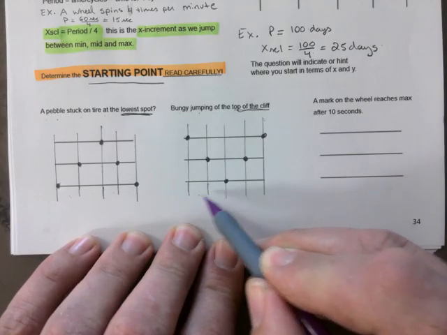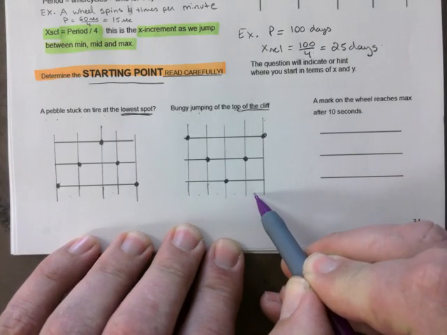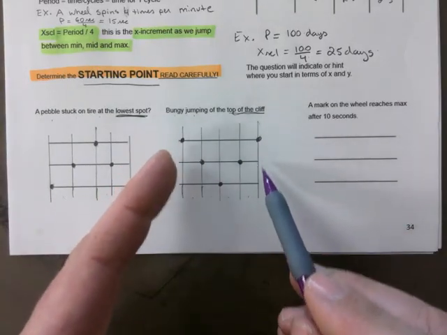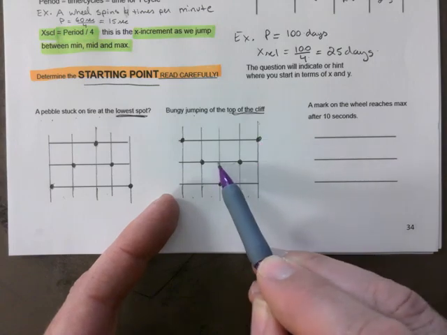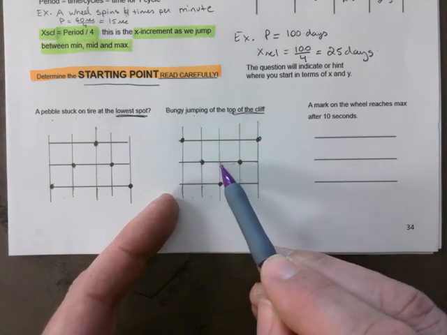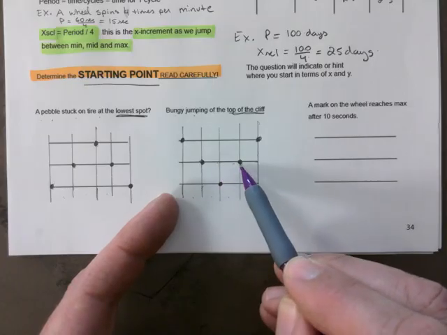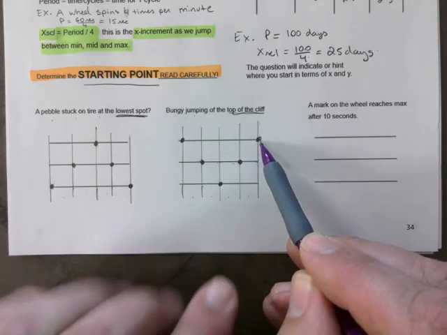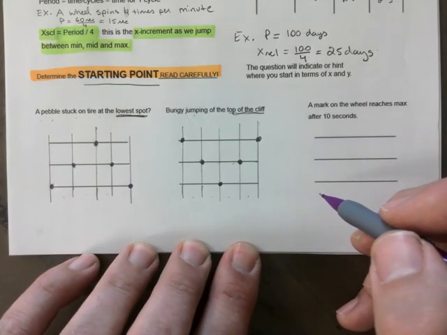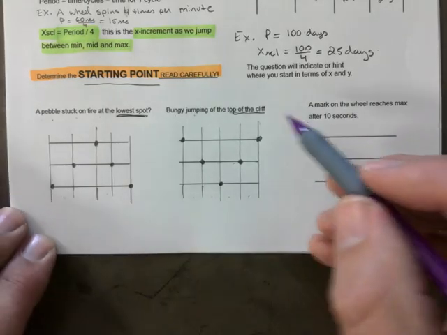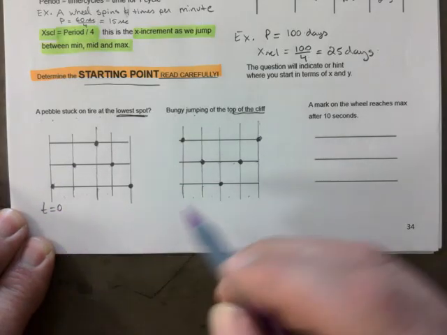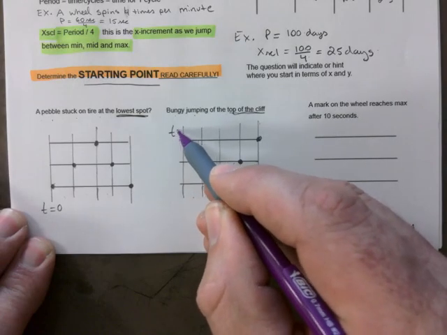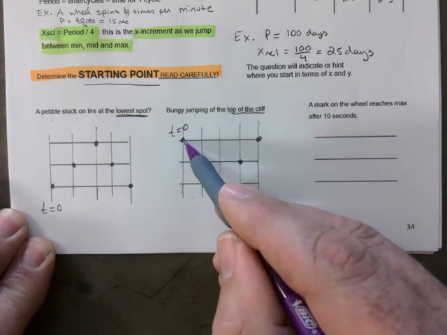But do you see your x scale here in quarters? So 1 full period is from max to max. So we can split this into quarters. So it's going to be a quarter time from one point to the other. Okay. Let's just put it this way here. In this case, time is equal to 0. Your starting point is at 0.